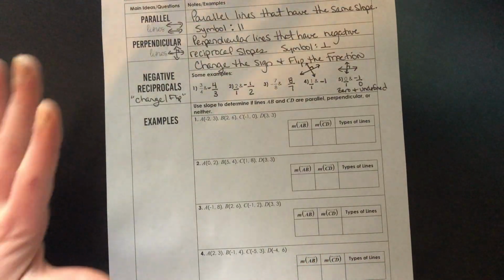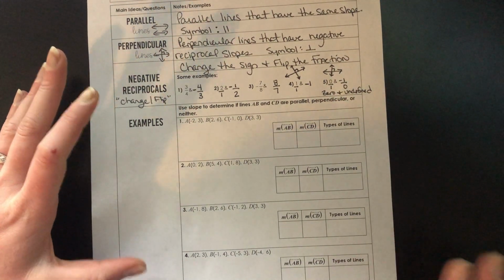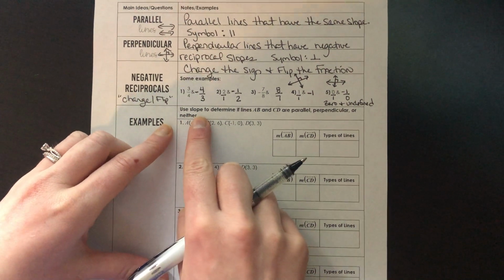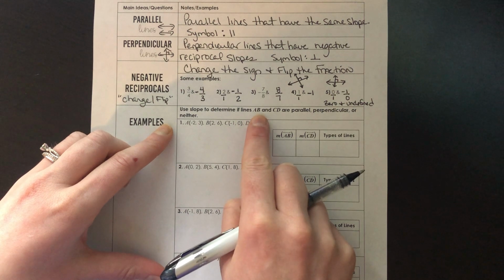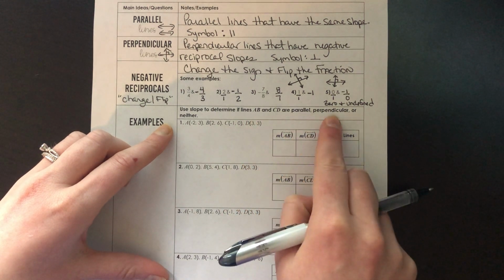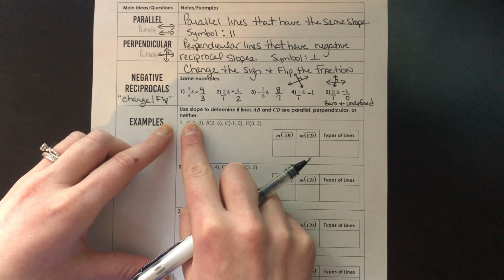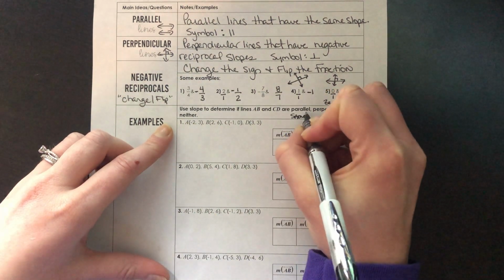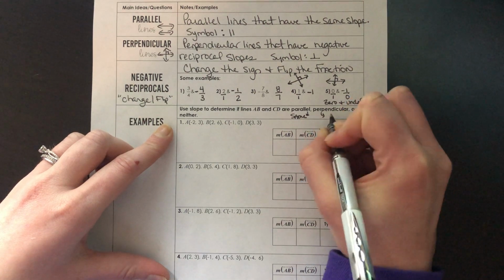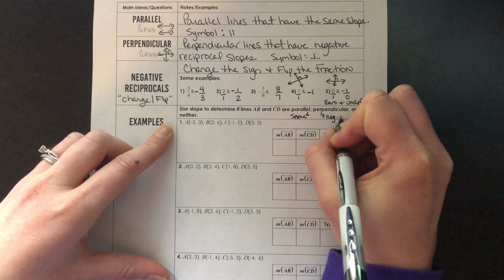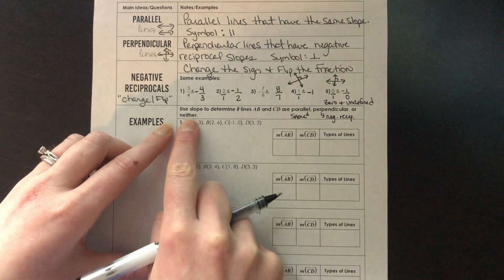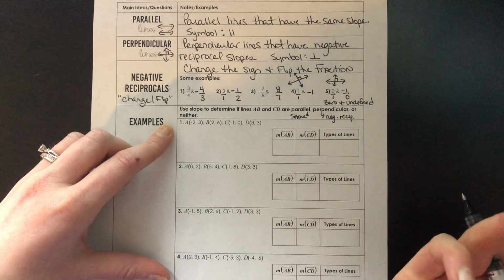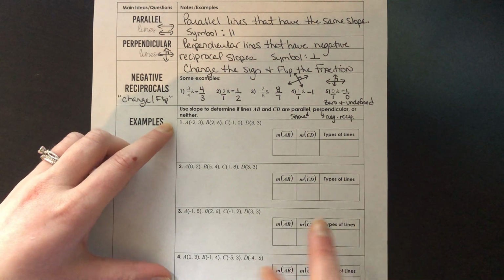Okay, so let's look at some examples, but also refresh your memory on finding slope. So it says use slope to determine if lines AB and CD are parallel, perpendicular, or neither. So remember, parallel is the same. Perpendicular is negative reciprocal. And neither means that none of these apply. They may cross, they may intersect, but they're not going to form a right angle.